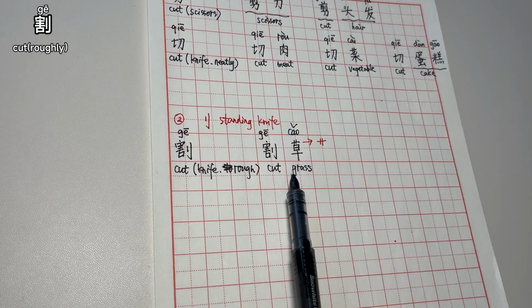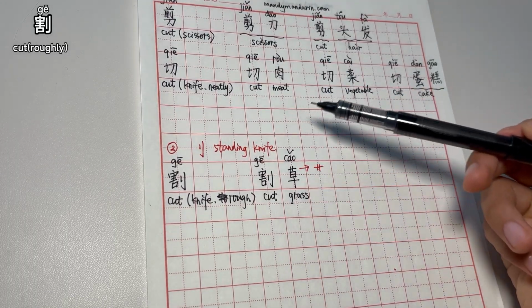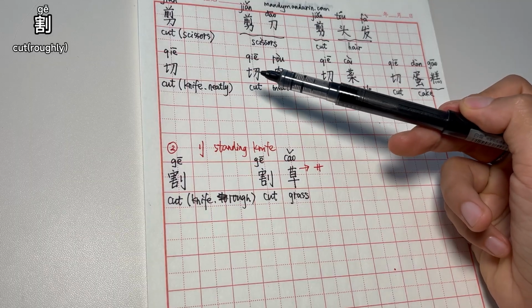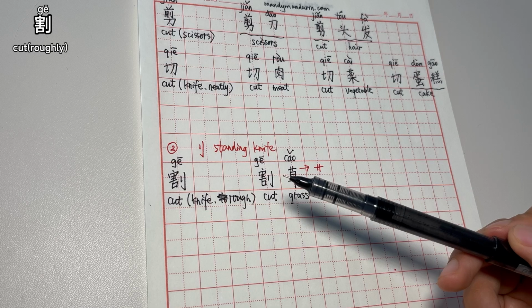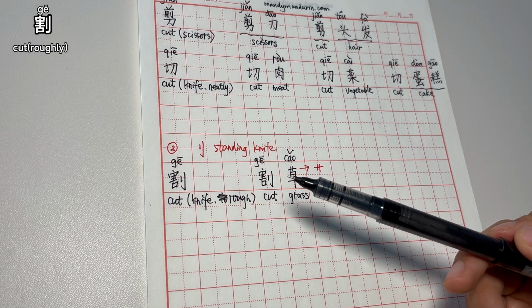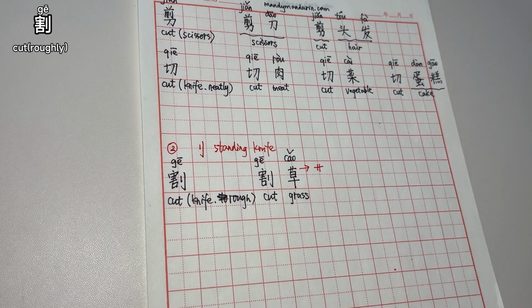I'm not saying grass cutting is something random that you don't need to pay attention to. No, I'm just saying comparing these two, with 切 you have to be neat and pay more attention to it. As for the 割, you don't have to pay that much attention and you just cut it rough. I hope it makes sense to you.